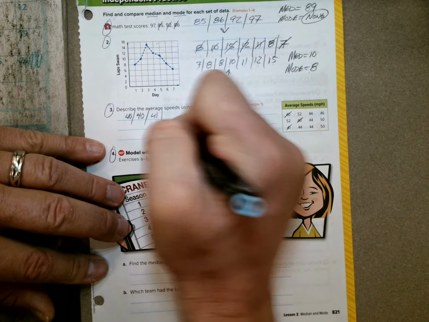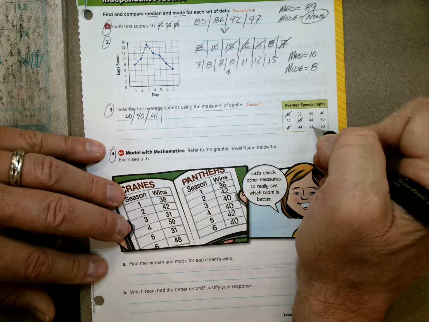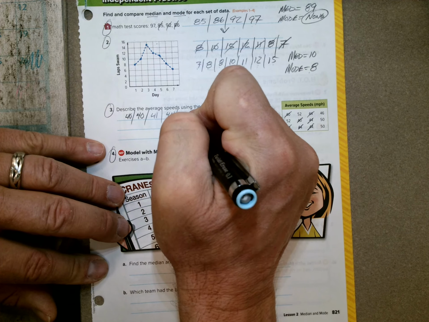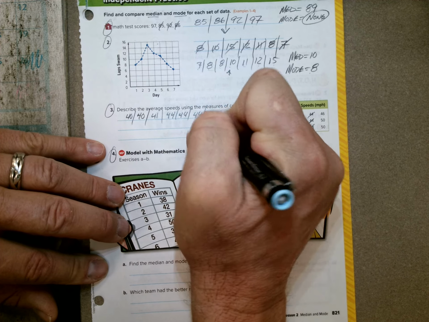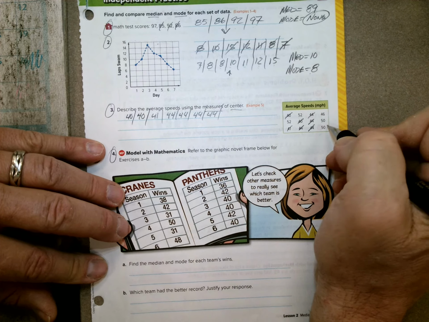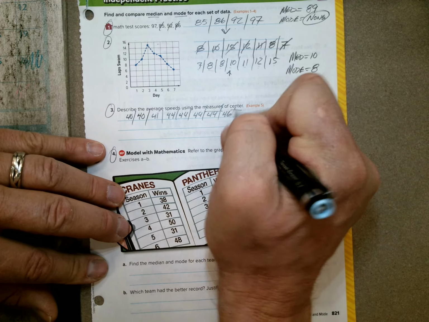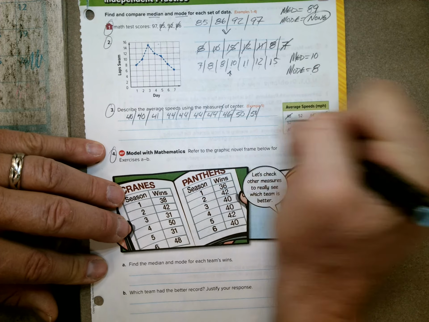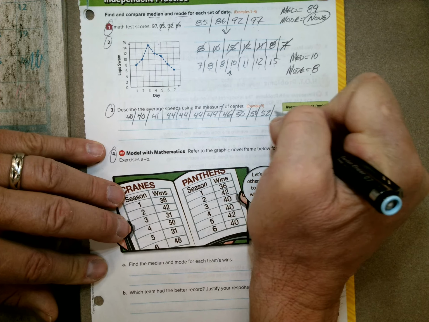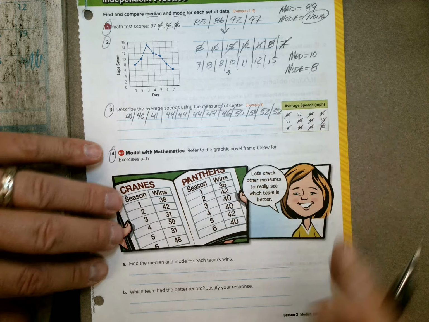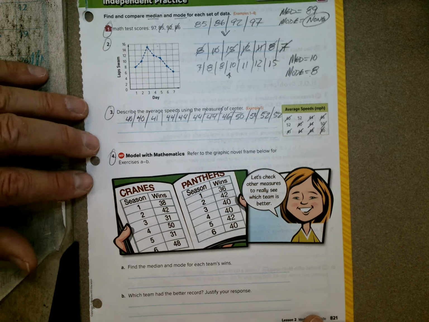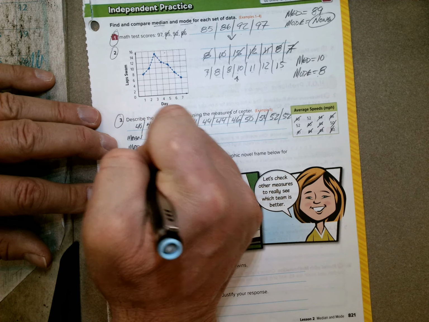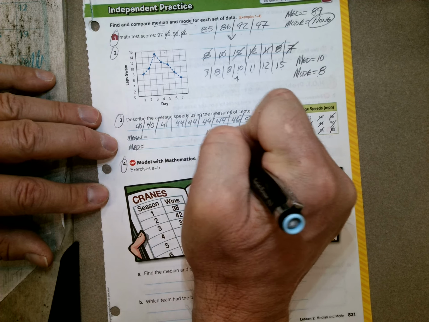41. 44, 1, 2, 3, 4 44s. There's a 46. There's a couple 50s. Okay, 52 and a 52. Okay, measures of center. We want the mean. We want the median. And we want the mode.